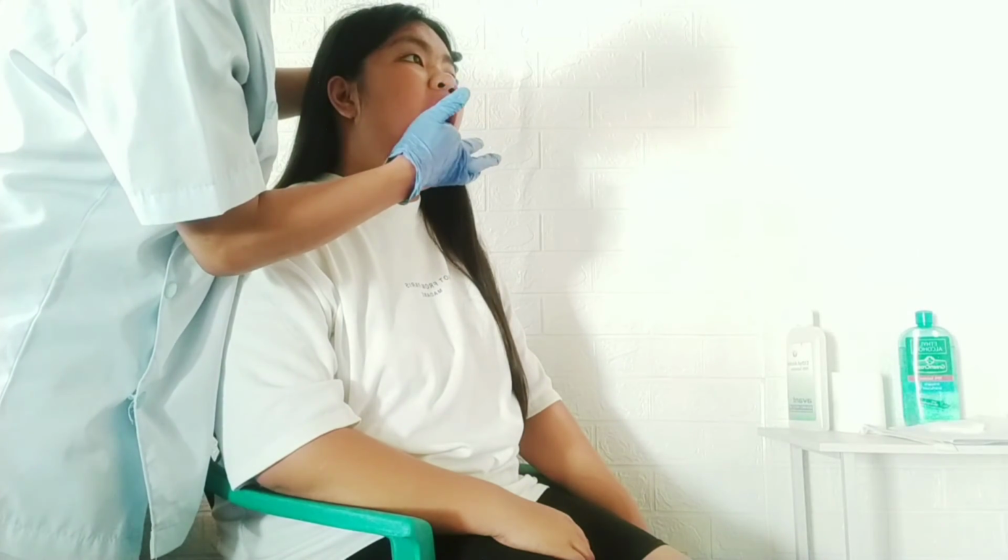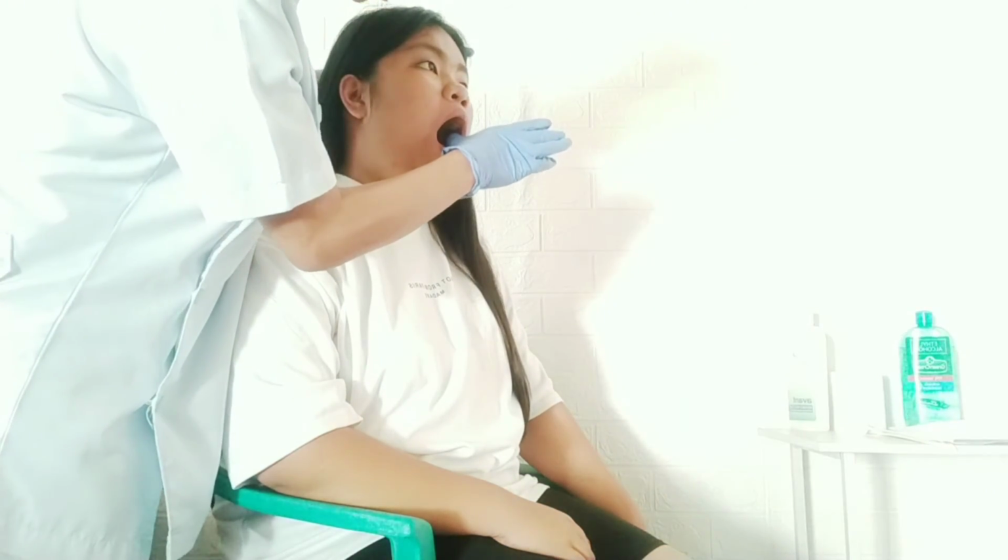So her tongue has no tenderness upon palpating, and there are no masses as I palpate the tongue, which is normal po, ma'am. Then next naman po, we're going to inspect for the salivary duct openings for any swellings or redness po. Okay, ma'am, open your mouth po. Okay, ma'am. Then next, I will going to inspect the oropharynx, hard and soft palate, tonsils, and uvula.